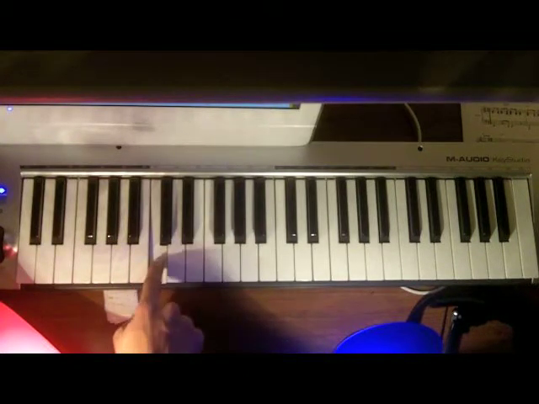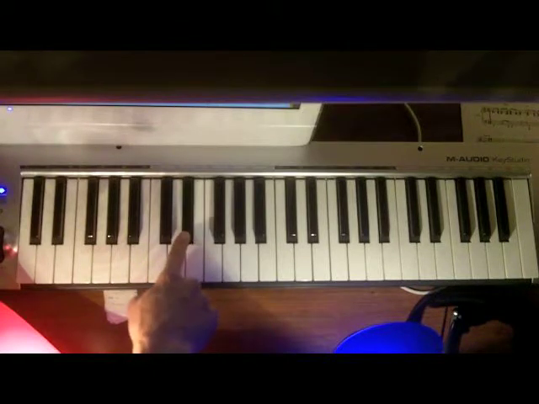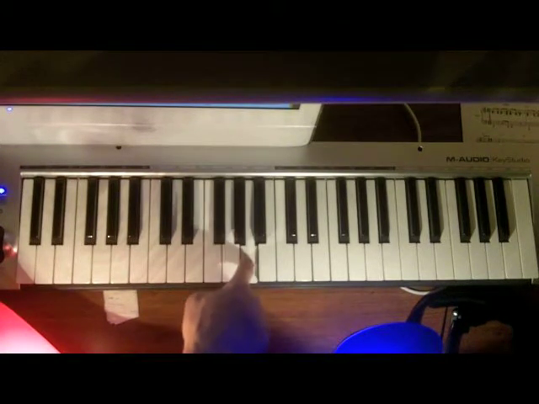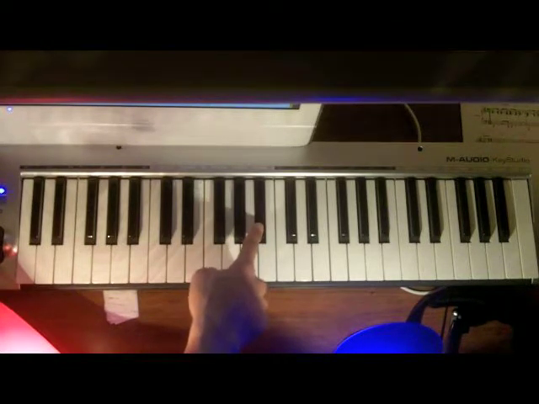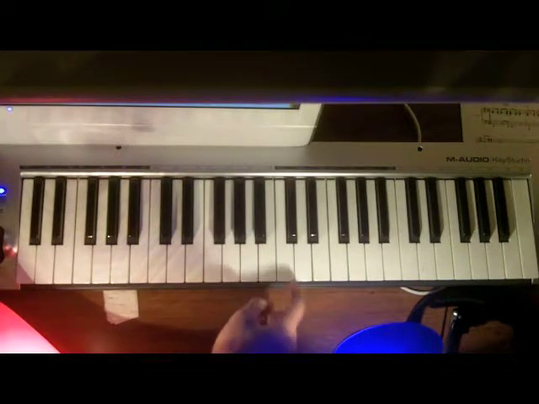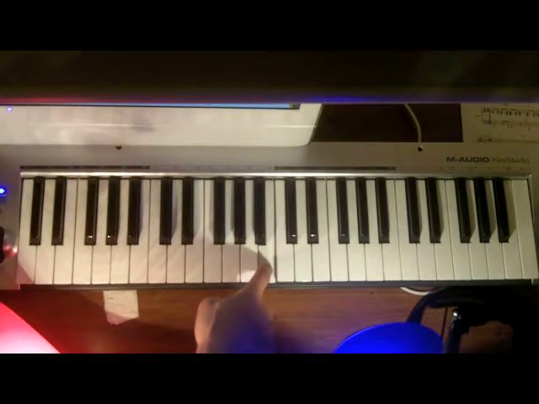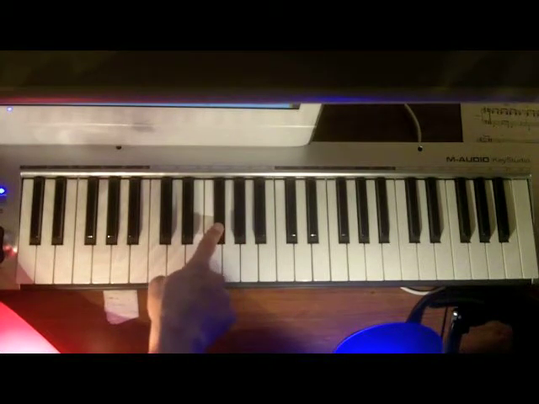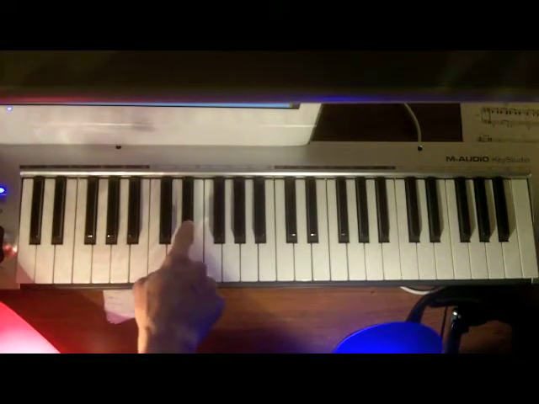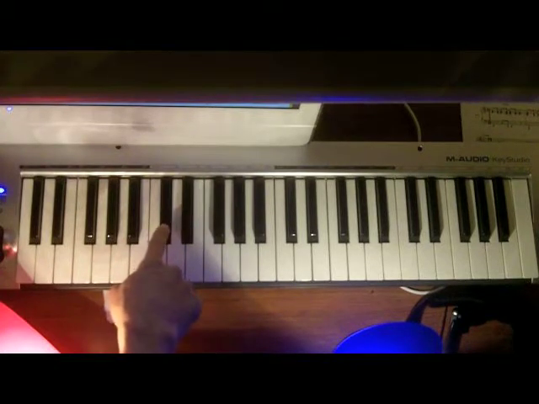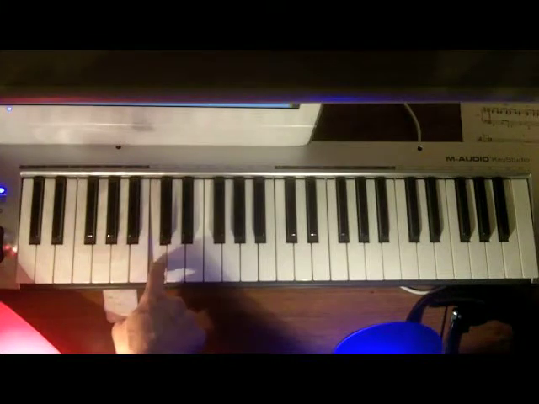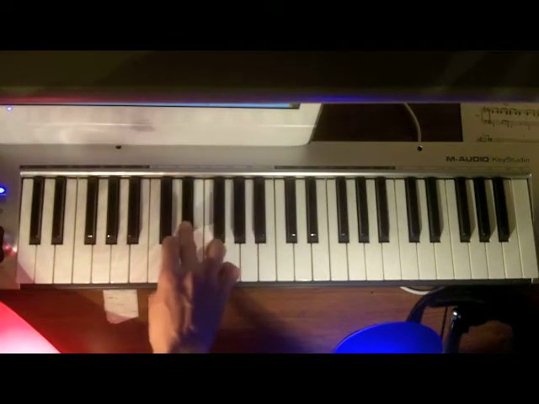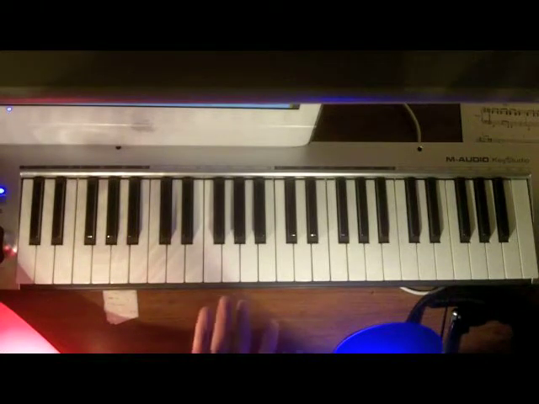So going up, you got your C, C sharp, D, D sharp, E, F, F sharp, G, G sharp, A, A sharp, B, C. Going down, it's going to be flat now, so C, B, B flat, A flat, G, G flat, F, E flat, D, D flat, and then back to C. That's your chromatic scale.